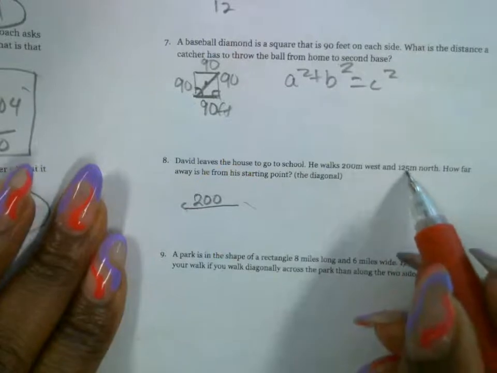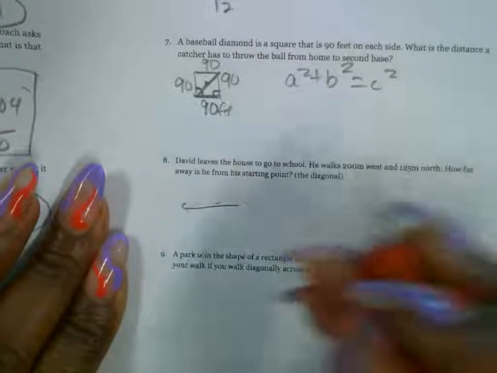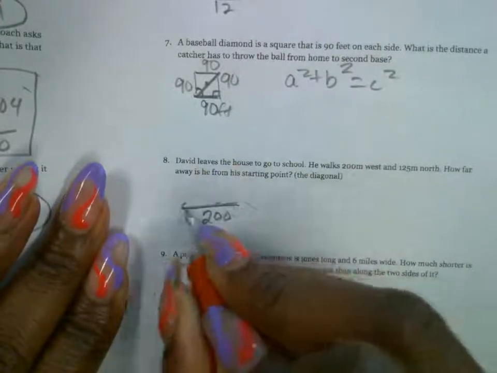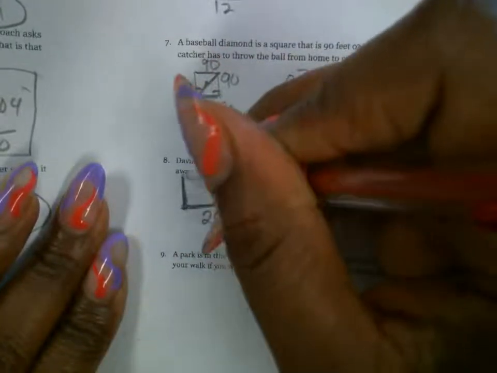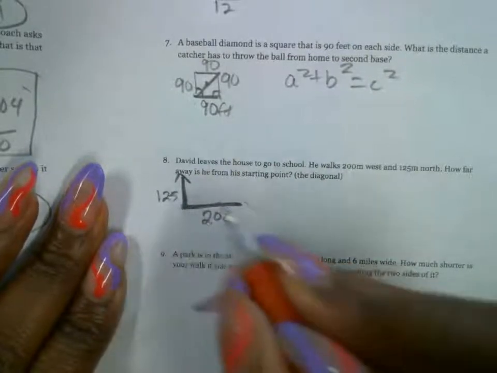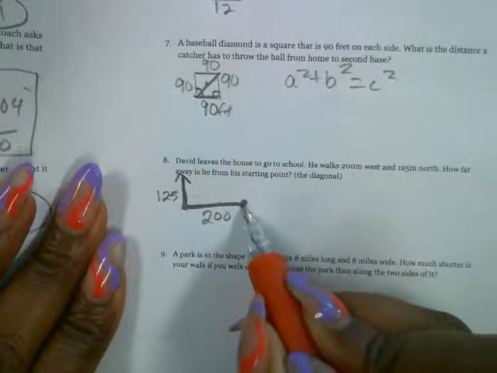And then he walks 125 north. So this is right here. 200 west, straight line going this way. And then north is straight up this way, up north. That's 125. Okay, from his starting point. Remember, the starting point was right here.